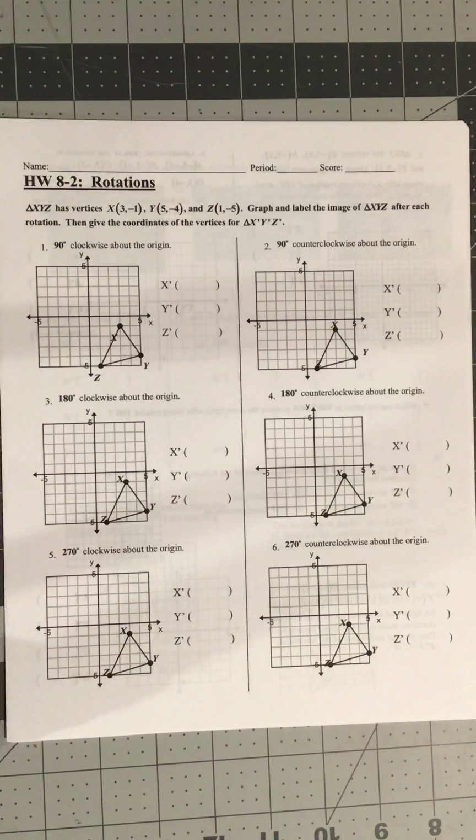I need to check my... Oh, I'm dropping stuff in my house.